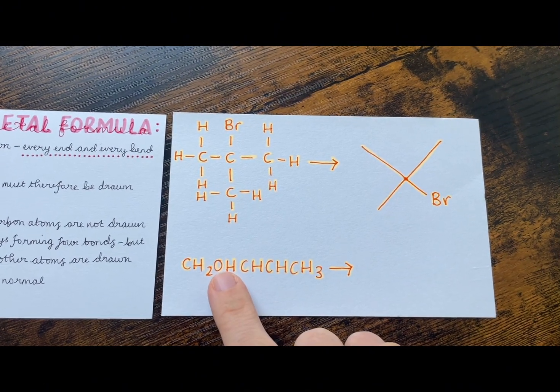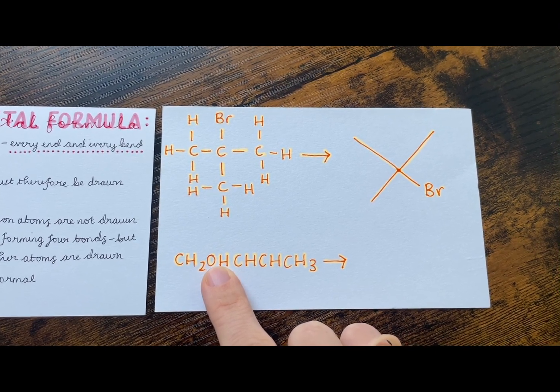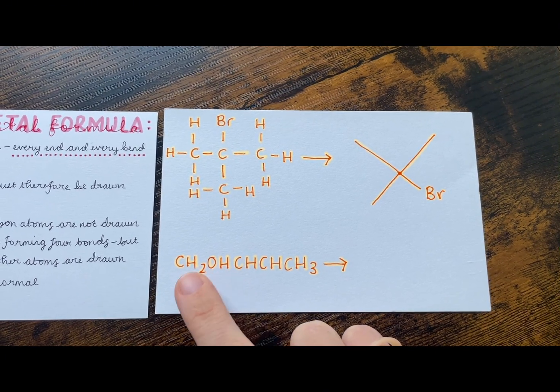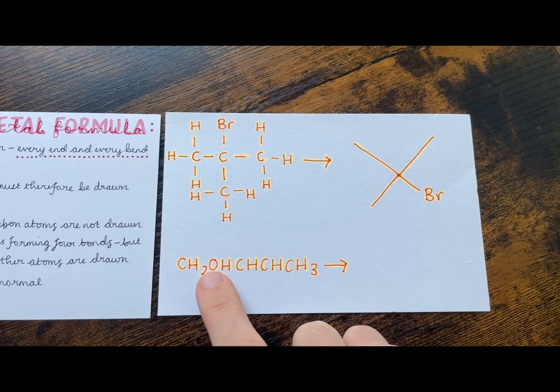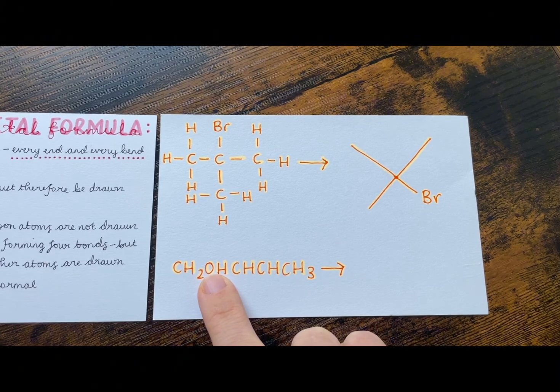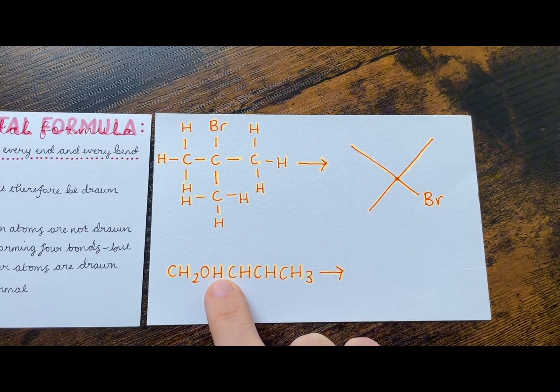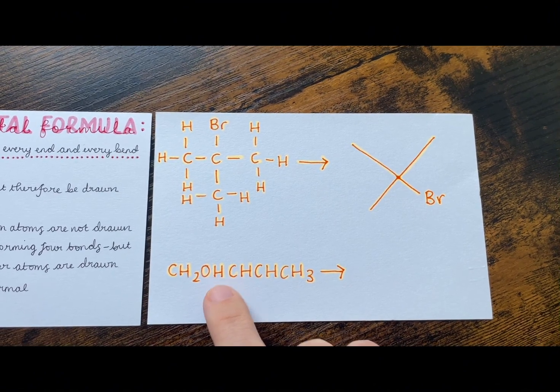Then I'm going to have to put the O and the H on the left-hand end, because anything that isn't a hydrogen bonded to a carbon is shown. So the O bonded to the carbon, and the hydrogen will be shown bonded to the oxygen, because all hydrogens that are not bonded to carbon are shown. None of the other hydrogens will be shown.